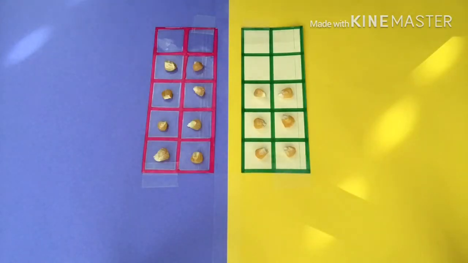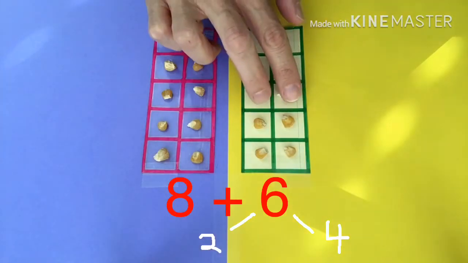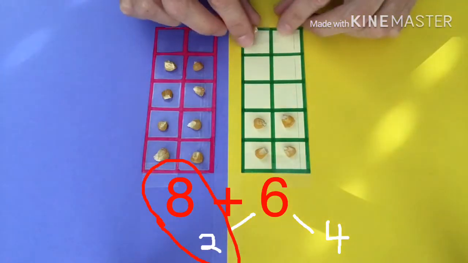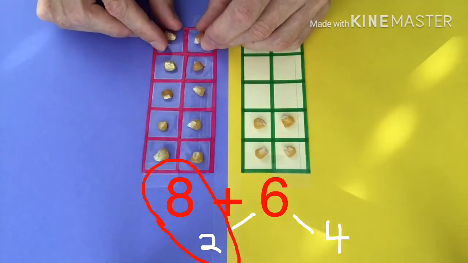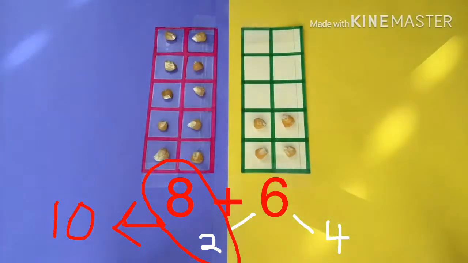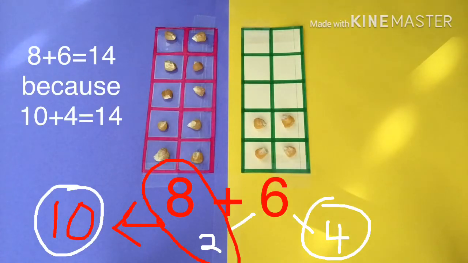We're gonna add 8 plus 6 by decomposing the 6 into 2 plus 4. So the 2, we can use them to make a 10 with this 8. So now we have a 10 and 4 left over from the 6. So 8 plus 6 equals 14.